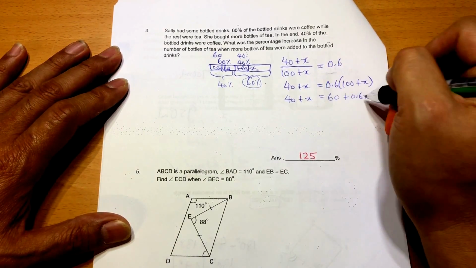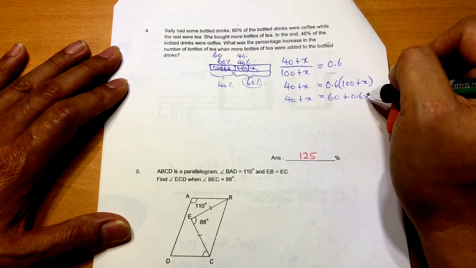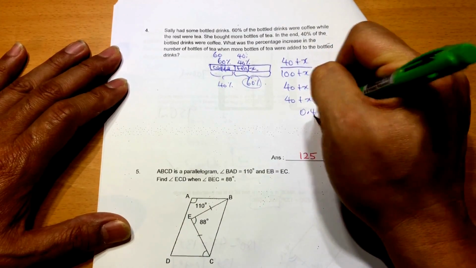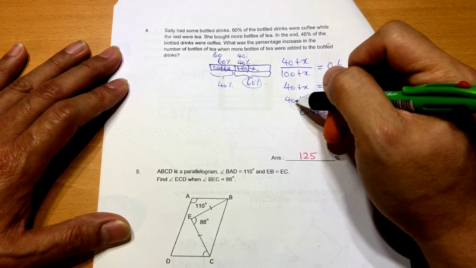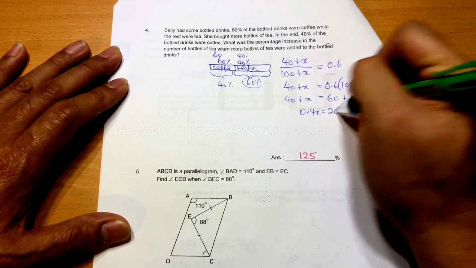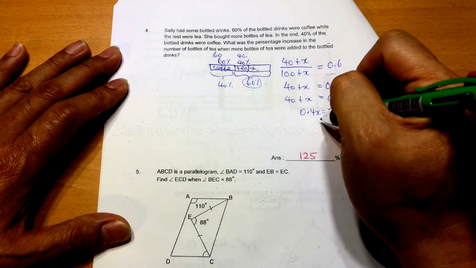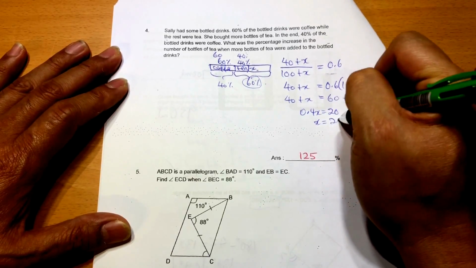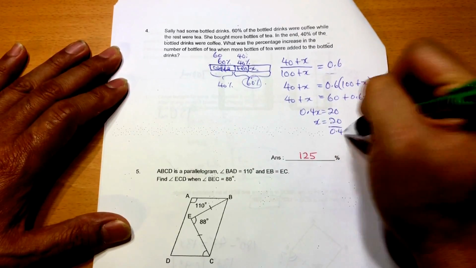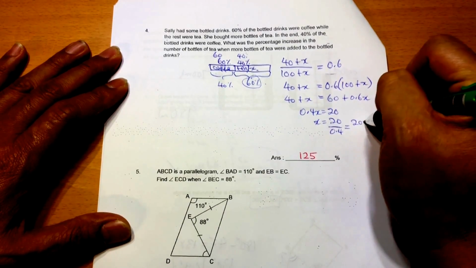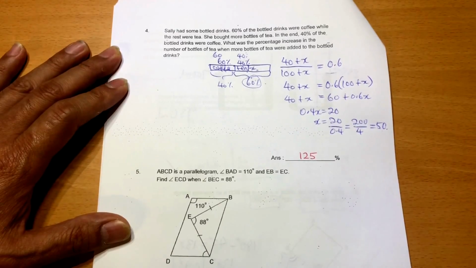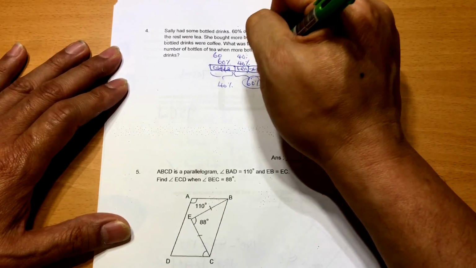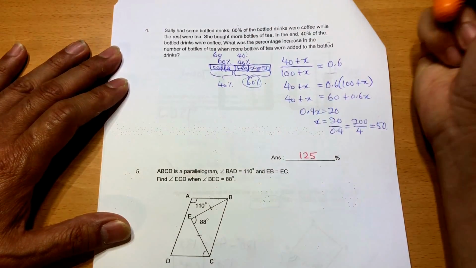Okay, so let's bring the 0.6x over to the other side. So we got x minus 0.6x. That gives us 0.4x equals 60 minus 40. That's 20. Right, so therefore x is equal to 20 divided by 0.4, which is the same as 200 divided by 4, or equal to 50. All right, so x here is equal to 50.